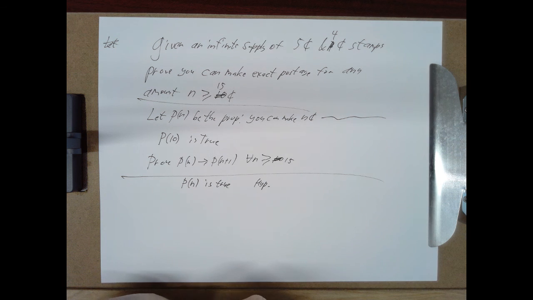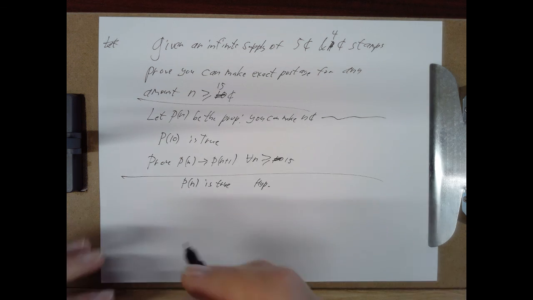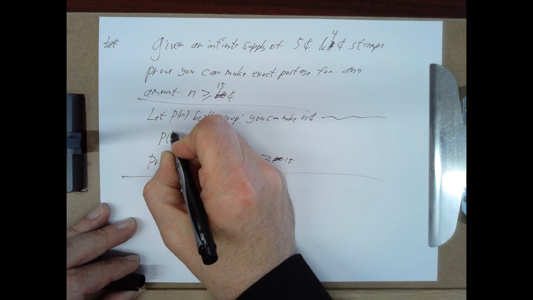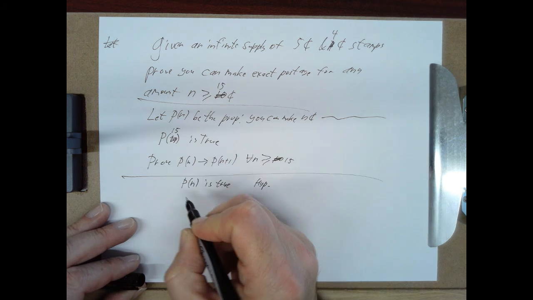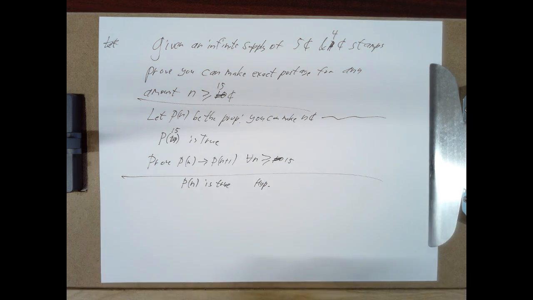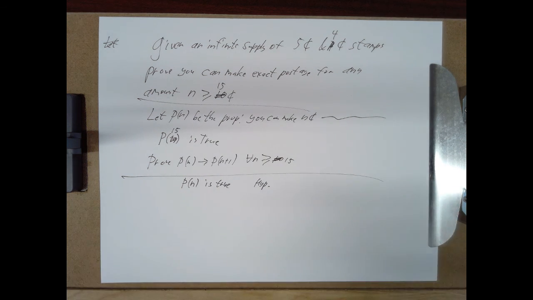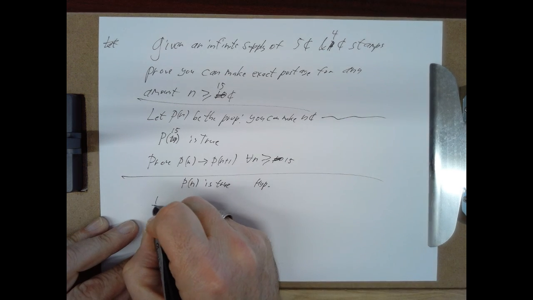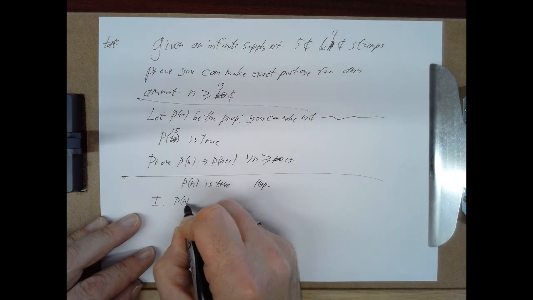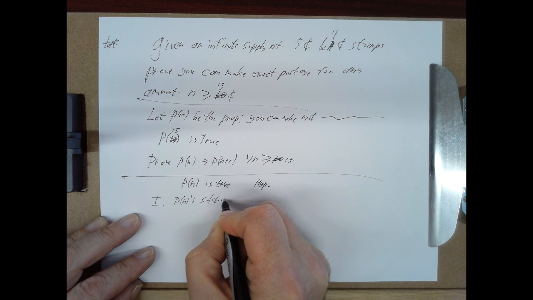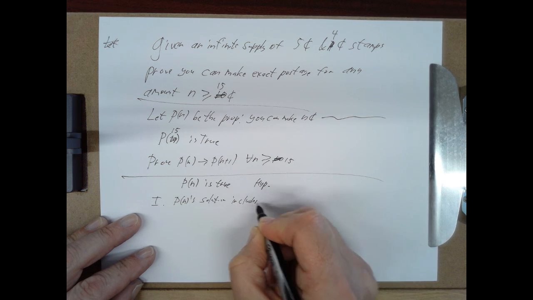Let's do 3-cent and 4-cent stamps. Can't do it with 3-cent stamps. Okay, 5-cent and 4-cent stamps. So P of n is true, so P of n is going to be 15, right, 3 5-cent stamps. All right, if we have a combination of 4-cent and 5-cent stamps, there's two possibilities. P of n's solution includes a 4-cent stamp.